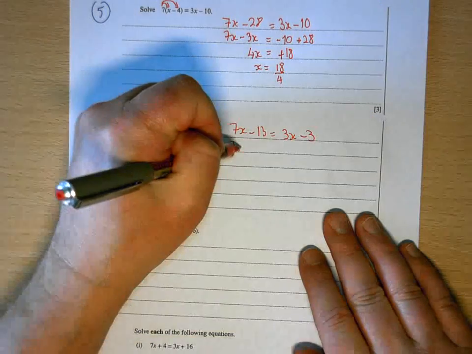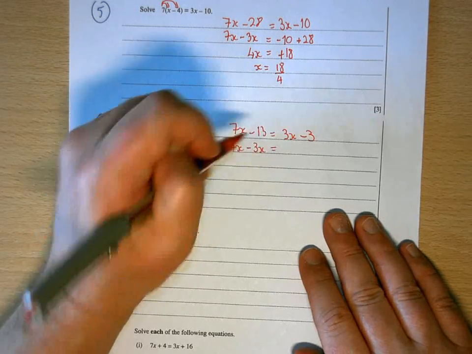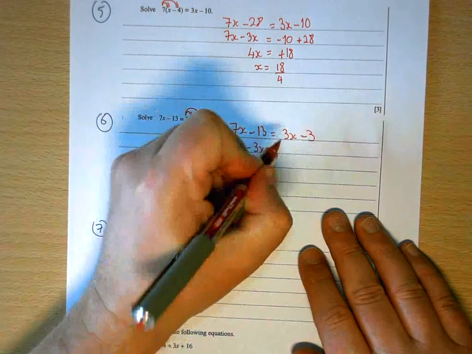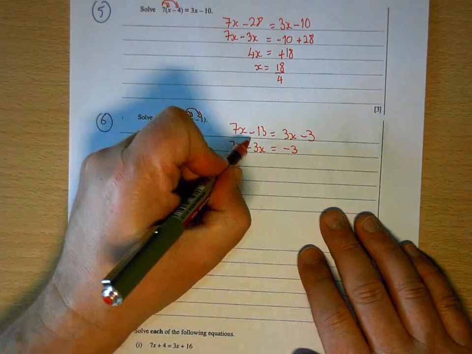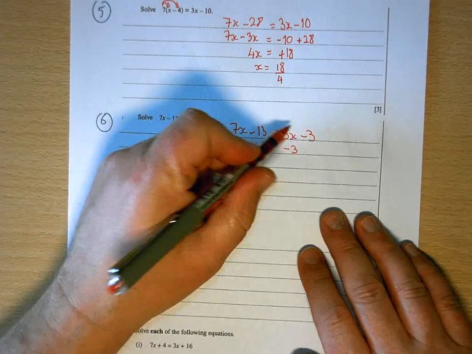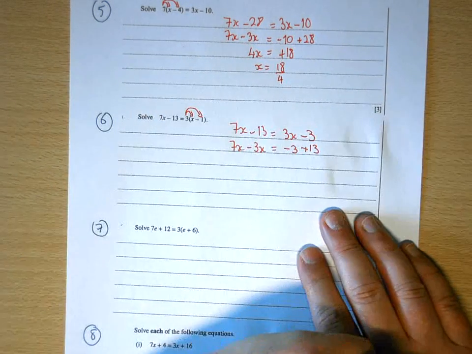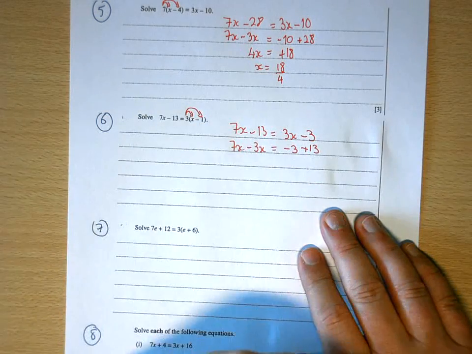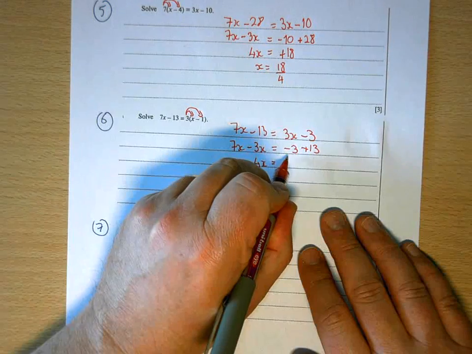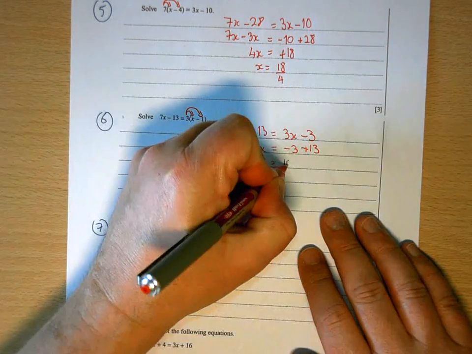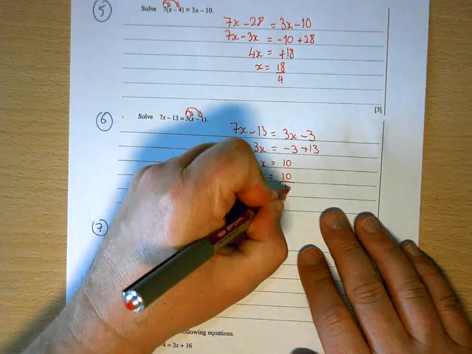7x stays where it is, that plus 3x is going to become minus 3x on the left hand side. That negative 3 isn't going anywhere, so it stays just negative 3, but this negative 13, because we're bringing it to the other side, is going to become plus 13. 7x take away 3x is 4x, minus 3 add 13 is 10, so x will be 10 divided by 4.